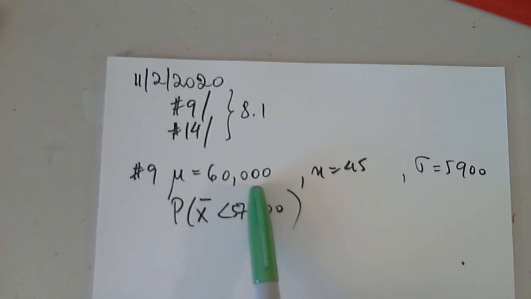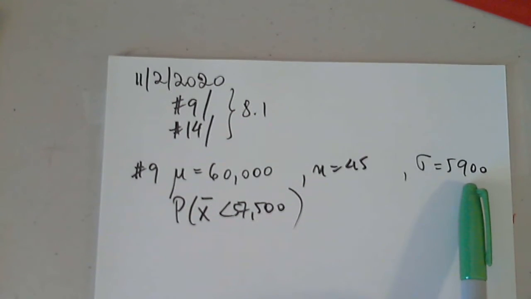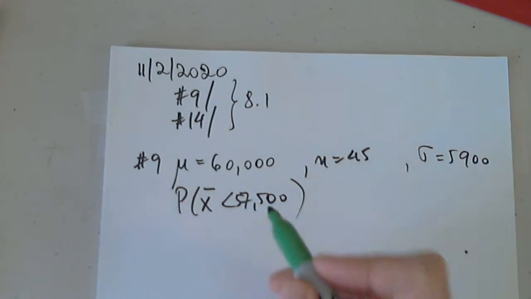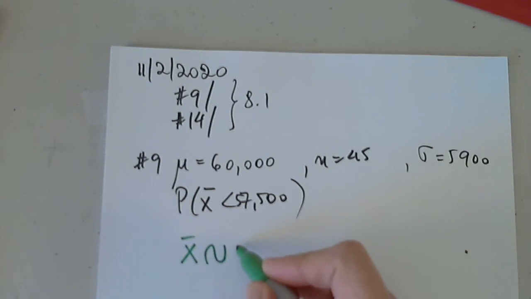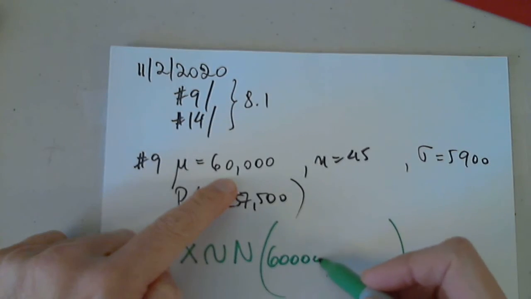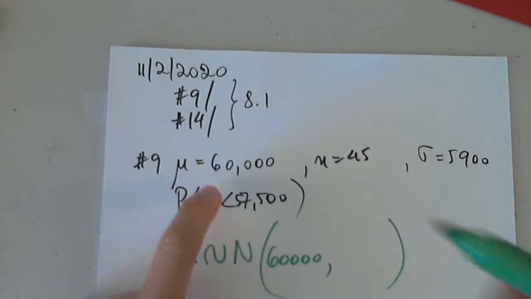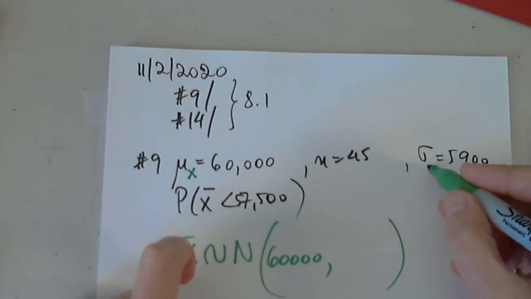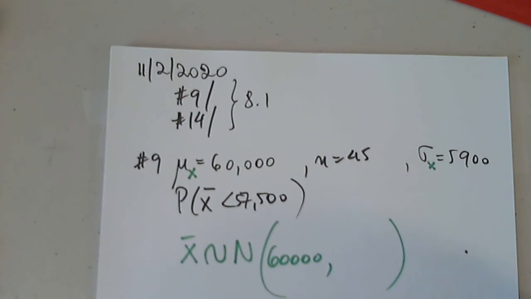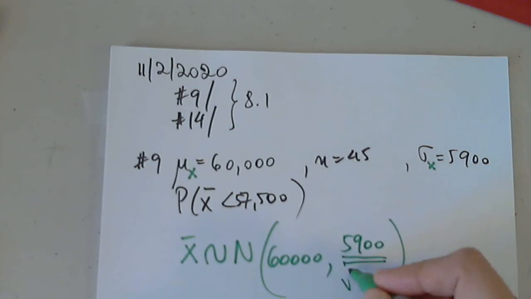Mean of the population mean is this. We are given that the sample size is 45, and we're asked to assume that the standard deviation of the population is 5,900. In order to determine this, remember, we know that X bar is approximately normal with the same mean, mandatory, the same mean, and the standard deviation is smaller than the standard deviation for X. So this is mu X and this is sigma X to be exact. So this will be sigma X, which is 5,900, divided by the square root of 45.